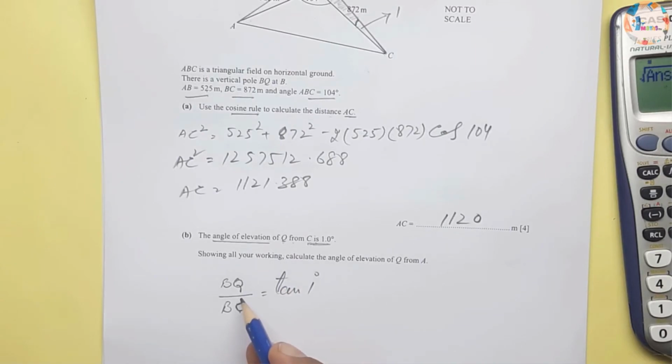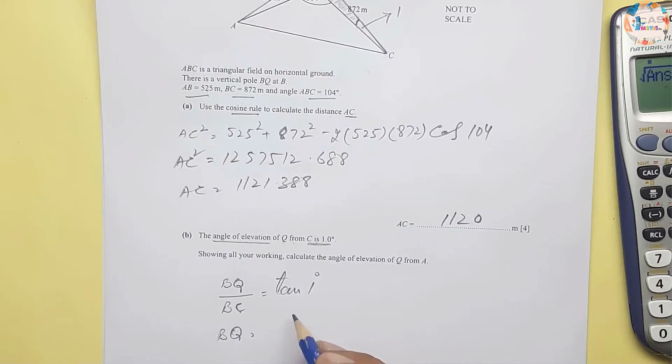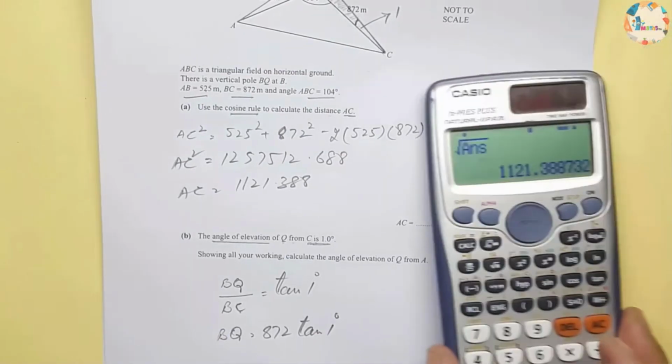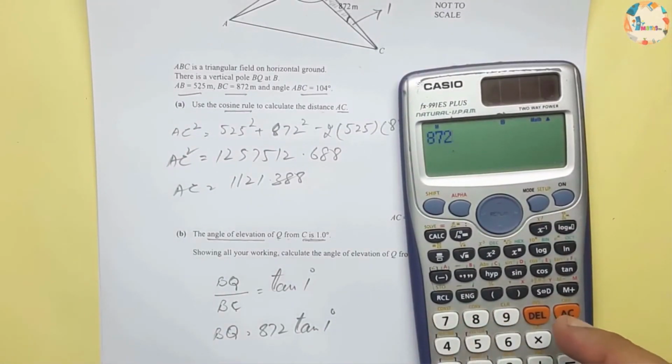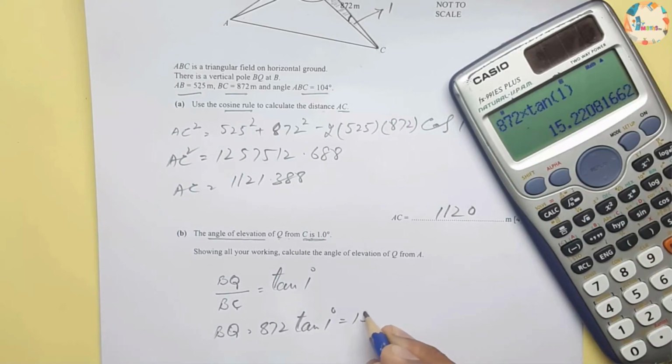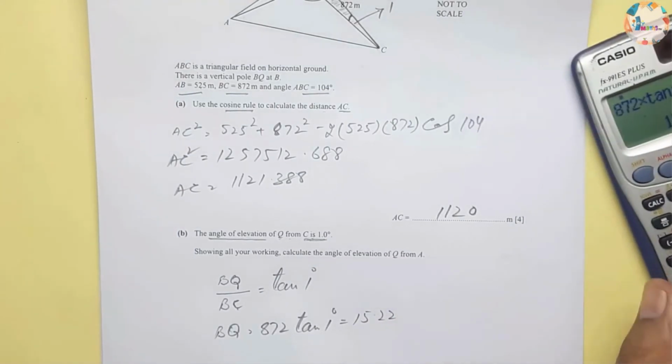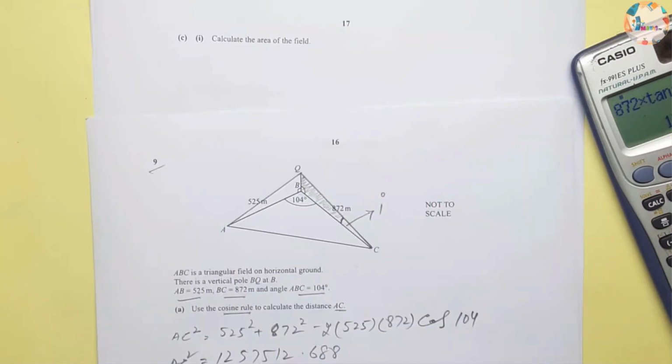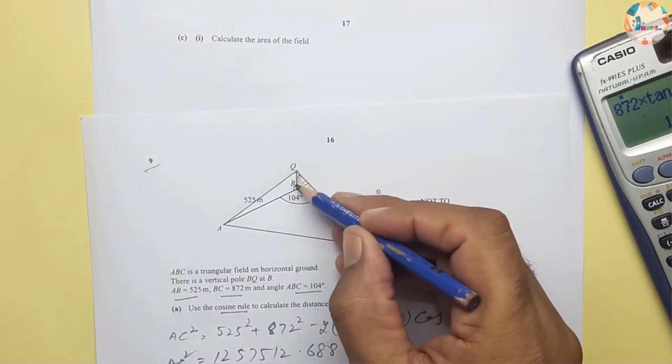So BQ we don't have, so BQ will be equal to BC, which is given, which is 872 into tan of 1 degree. So we can calculate this. 872 multiplied by tan of 1 degree will be equal to 15.22. I will keep these numbers. So 15.22, this will be in meters. Basically all measurements are in meters. So this value 15.22 we have calculated for this height.